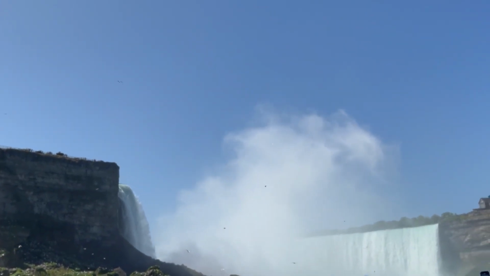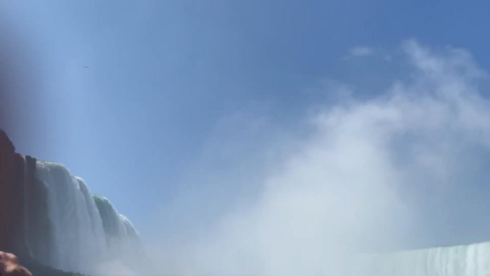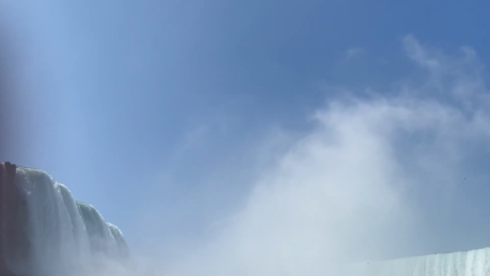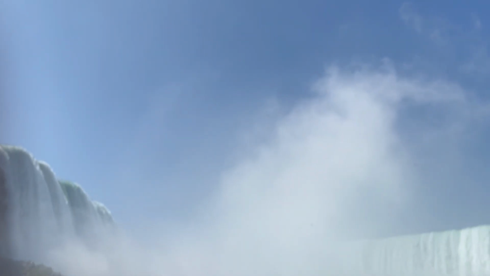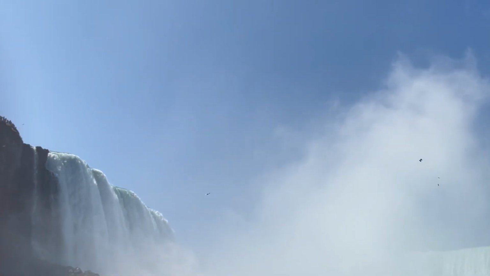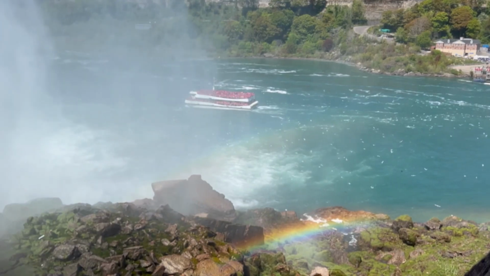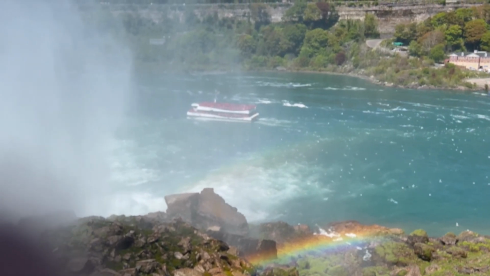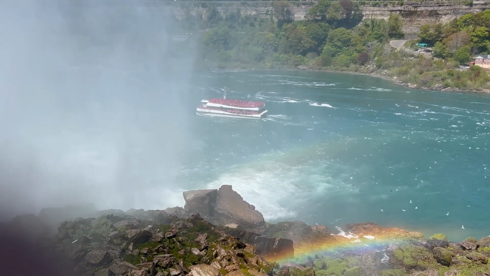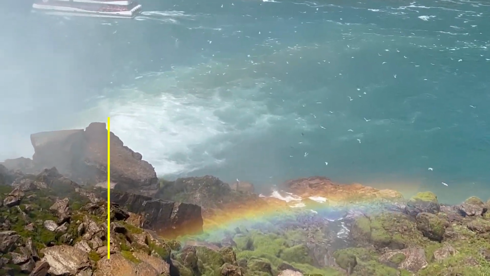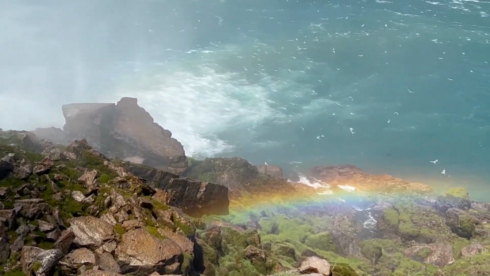So recently I went to Niagara Falls and it was an amazing experience. There was water flowing around everywhere, birds flying around, and it was overall really cool. But when I decided to snap a picture, I saw something really unexpected. A rainbow. So how are these formed?